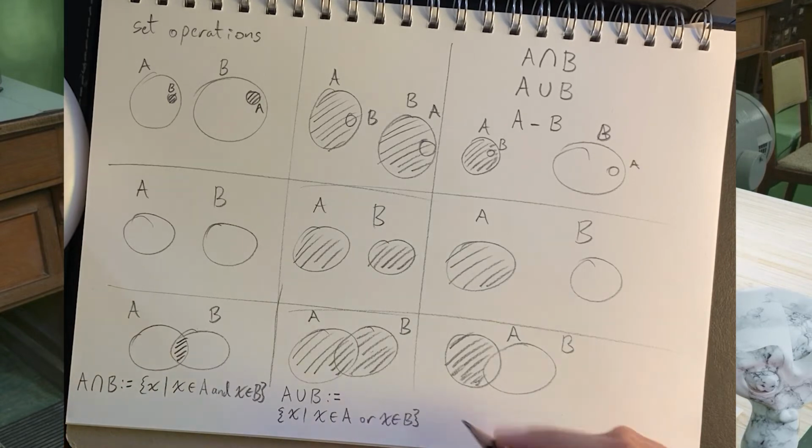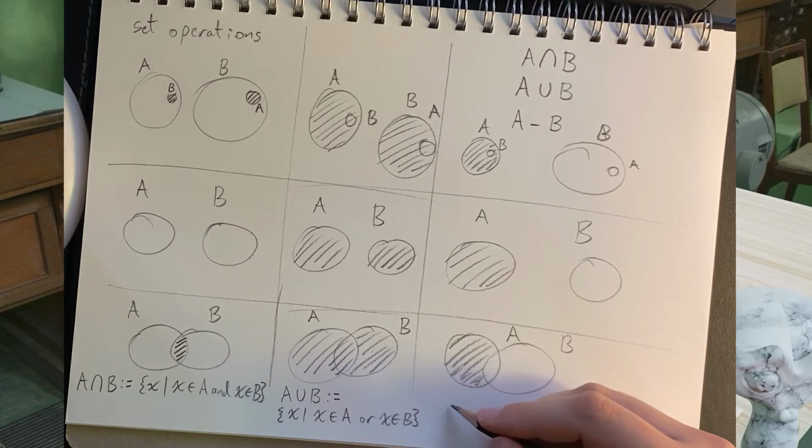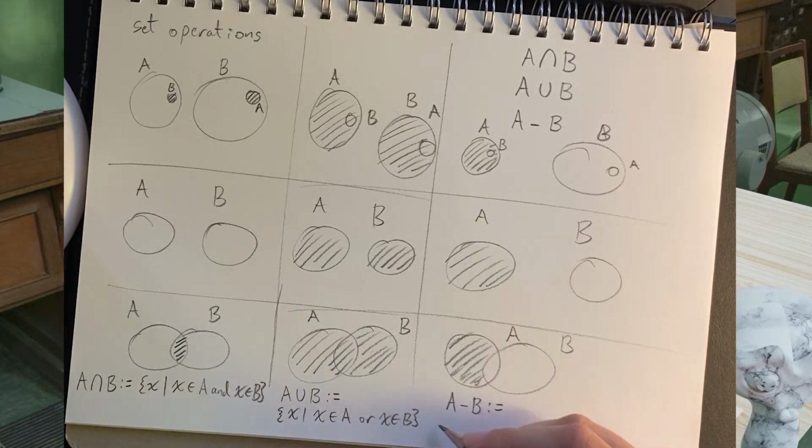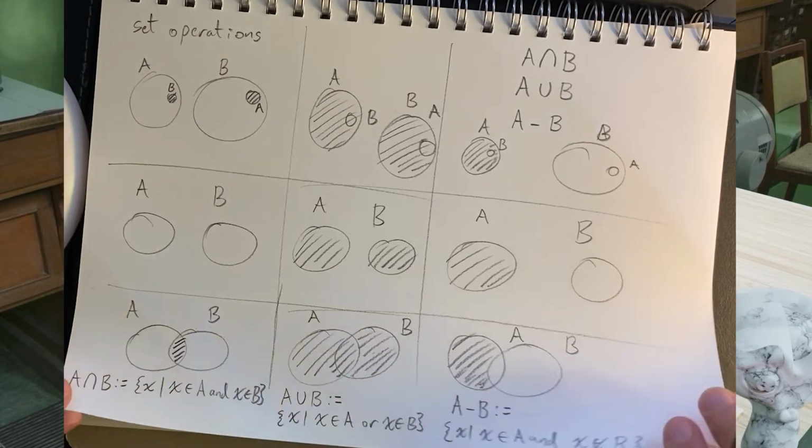That's perfectly fine. And then finally, we'll say A minus B will be the set of points where the point is in A and the point is not in B. Okay, cool. As well as this, we have De Morgan's laws. Let's have a look at those.